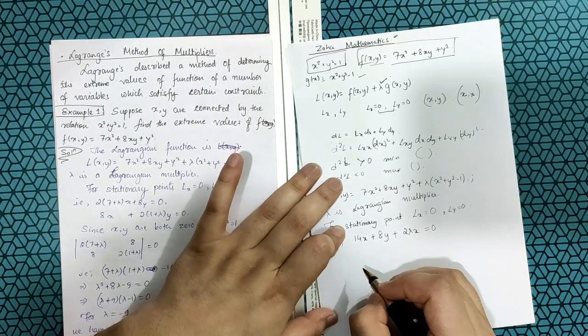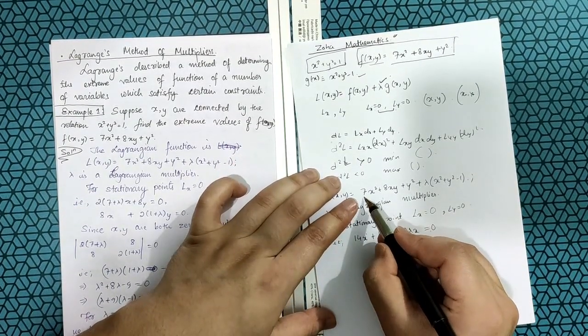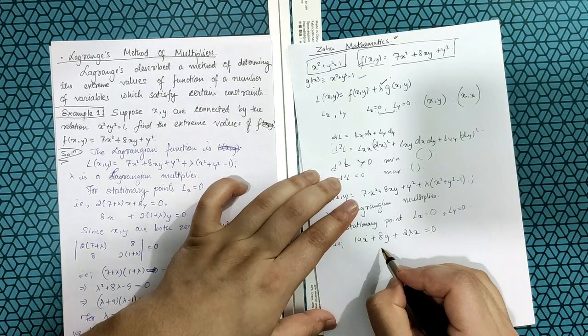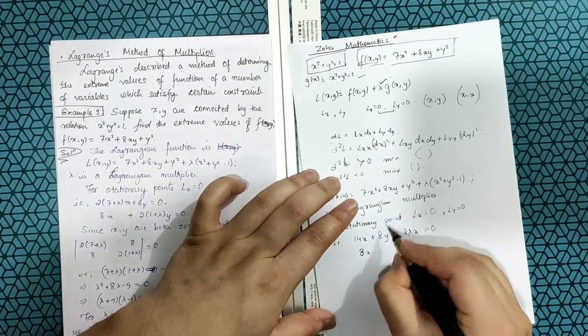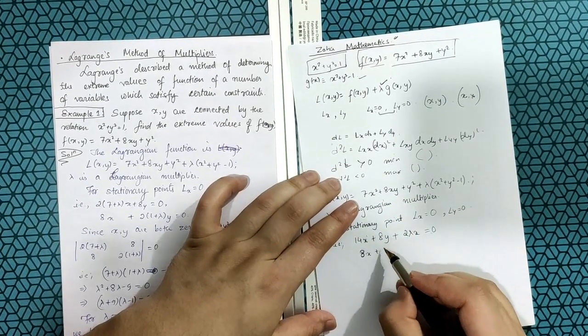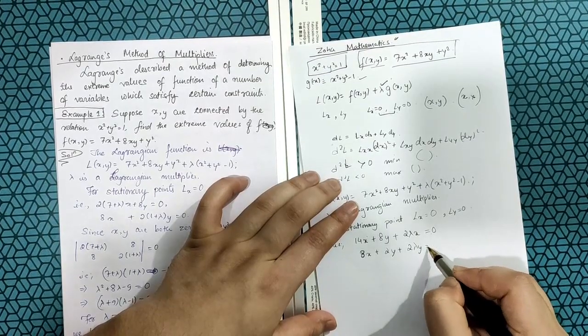And the other one will be 8x plus 2y plus 2 lambda y is equal to 0.